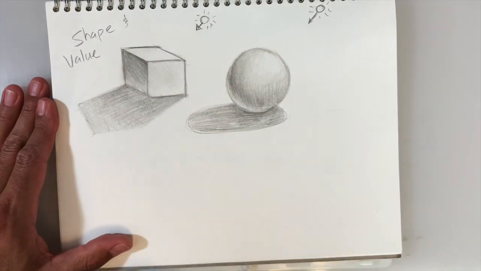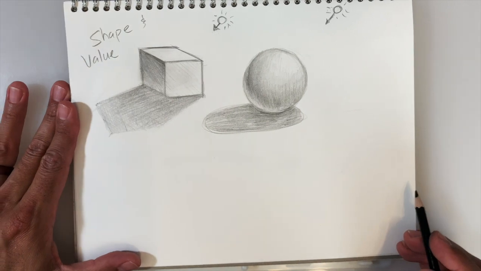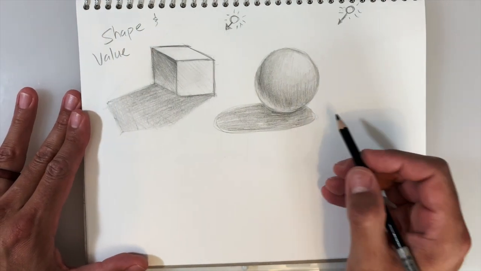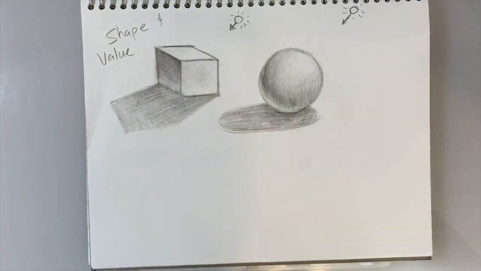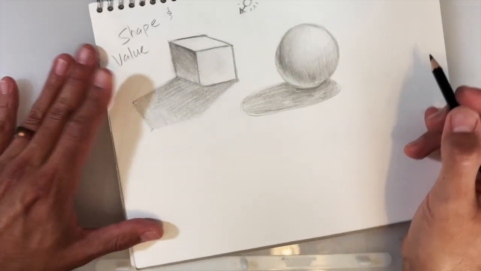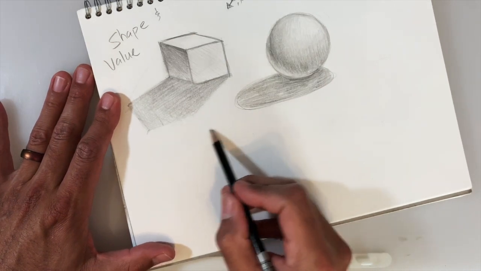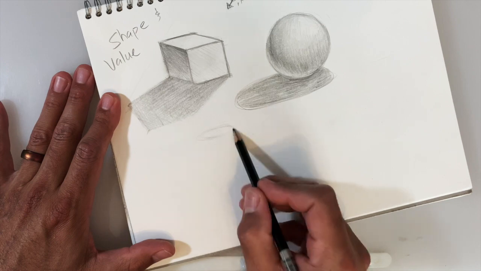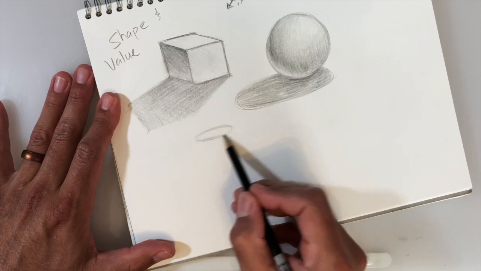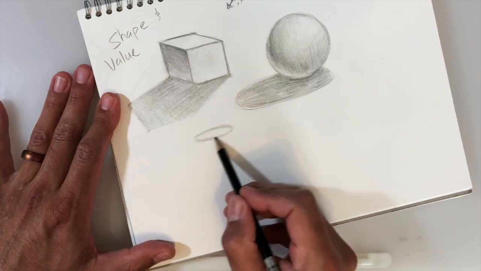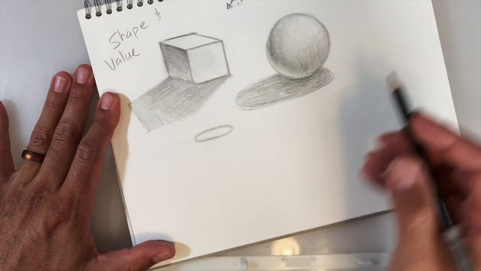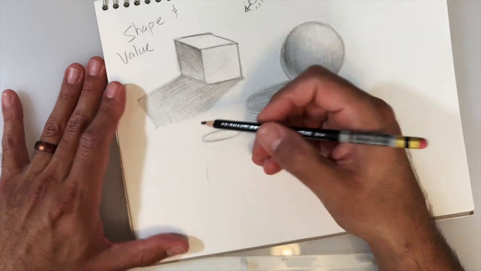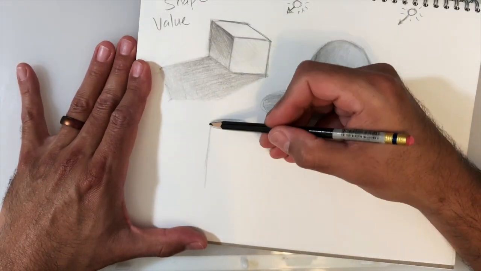All right, so I've got a cube, I've got a sphere, and let's do our next shape. Okay, next shape we're going to use, one of our building blocks for a lot of stuff, that's a very general term, stuff. Well, for heads in general right now, it's going to be a cylinder. So I started with the ellipse for no apparent reason, really.